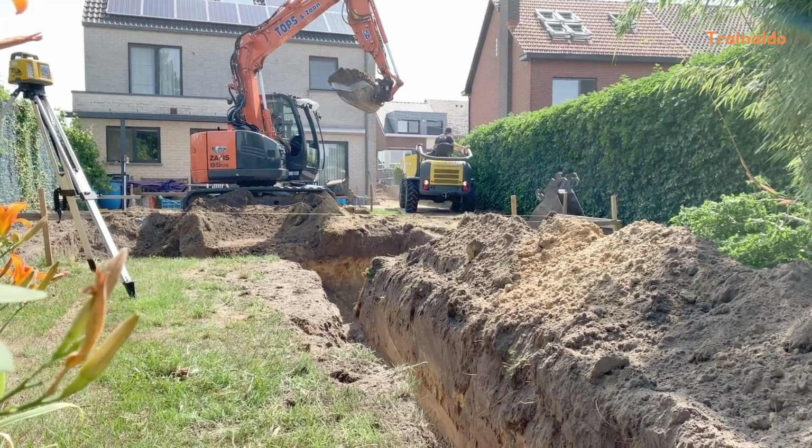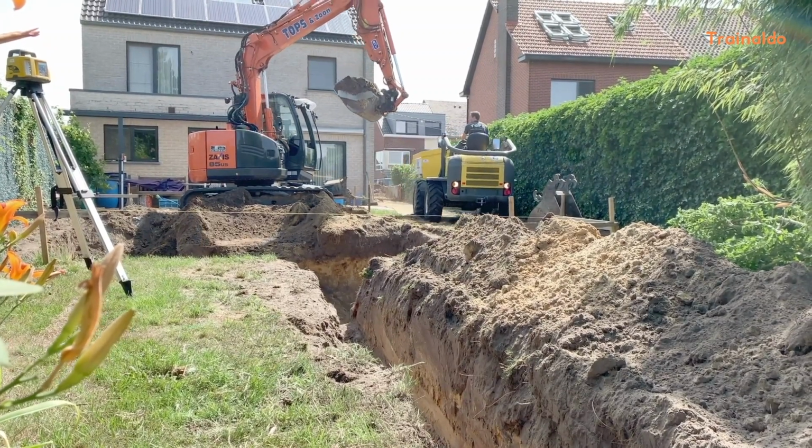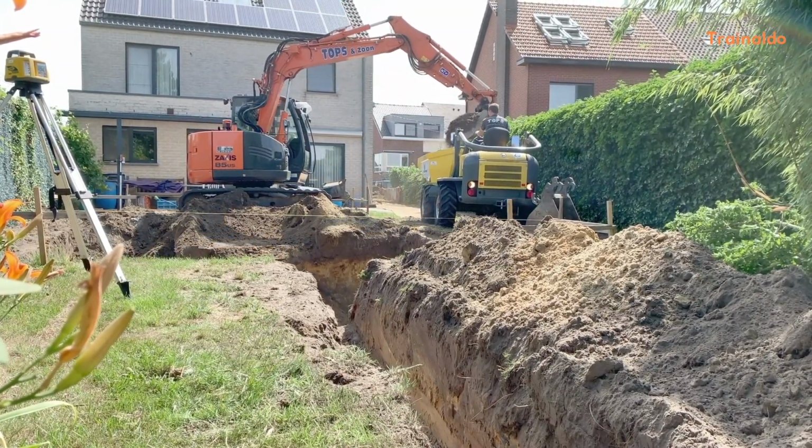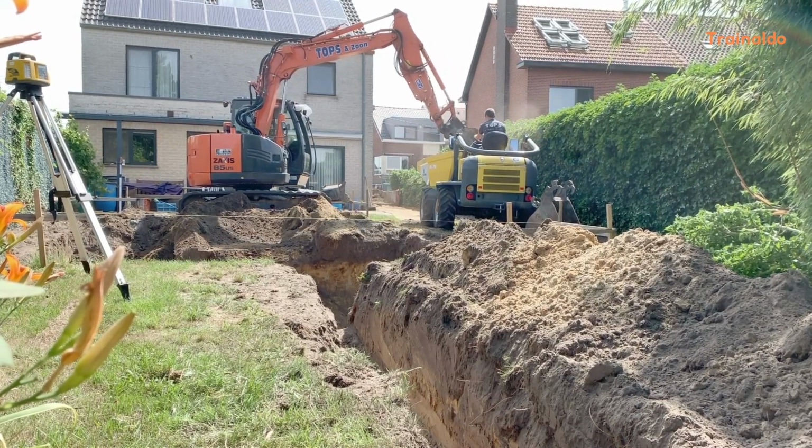For instance, if there's an unsafe trench on site, eliminate the hazard by backfilling the trench once the work is complete or installing barriers to restrict access during downtime.